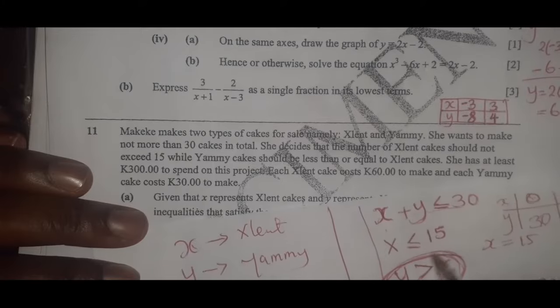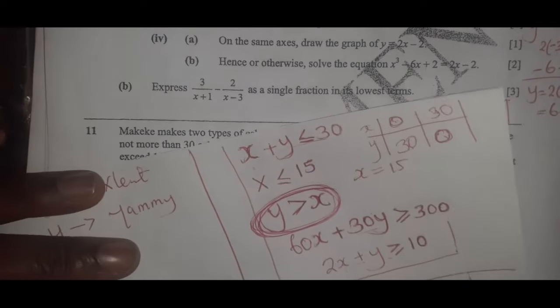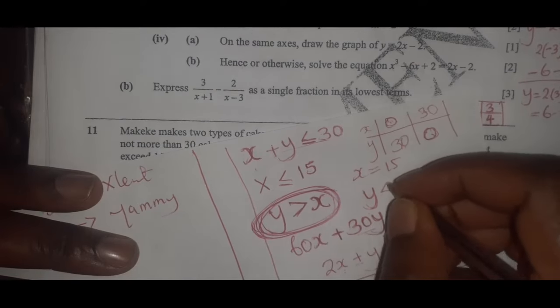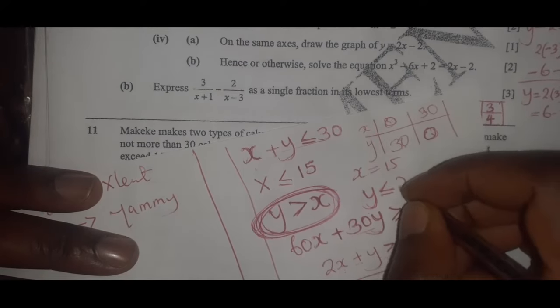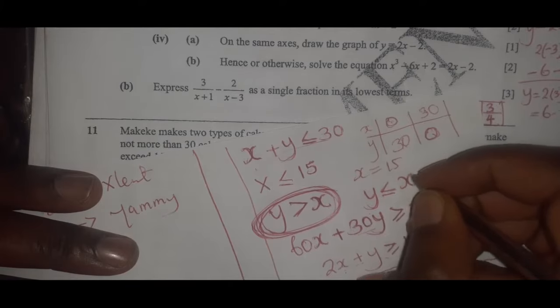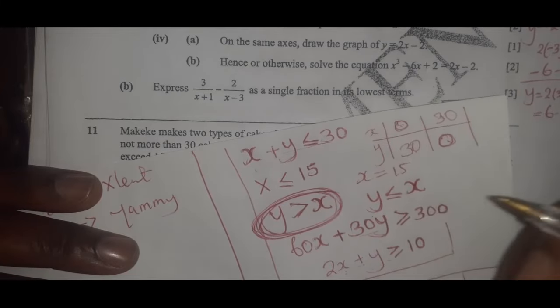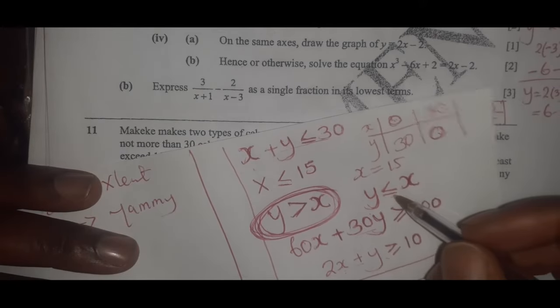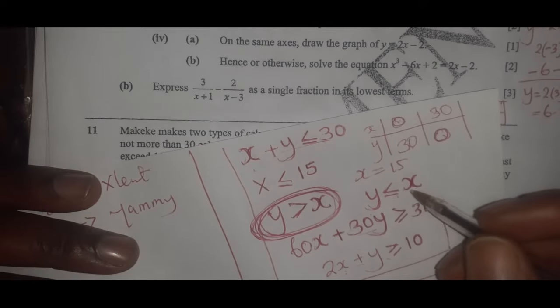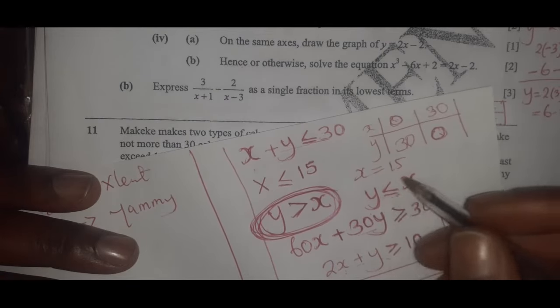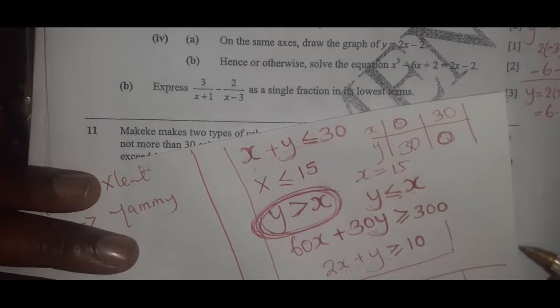Yummy cakes should be less than or equal to excellent cakes. Sorry about that, but this is the correct one.